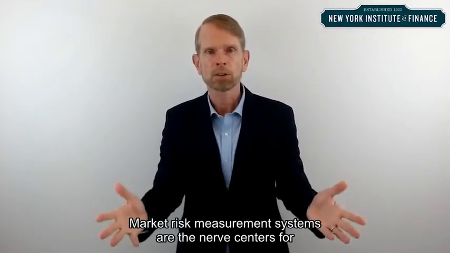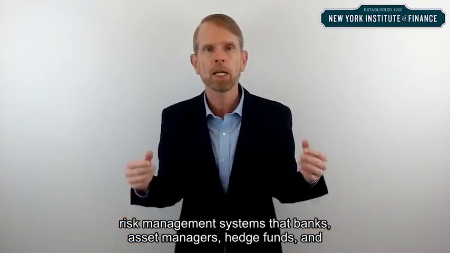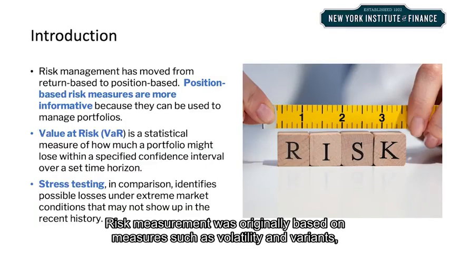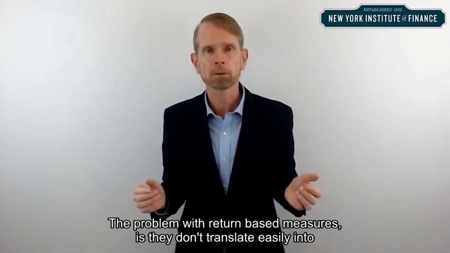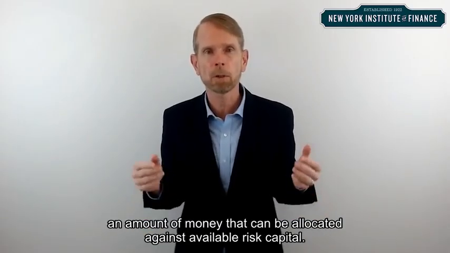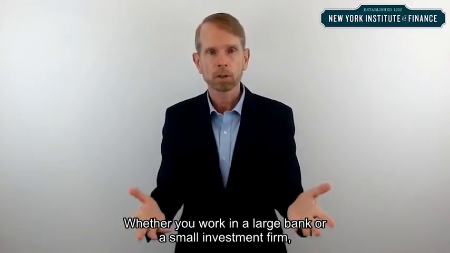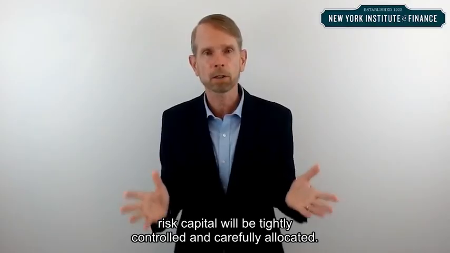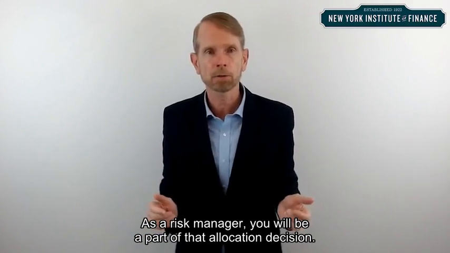Market risk measurement systems are the nerve centers for risk management systems at banks, asset managers, hedge funds, and insurance companies and pension funds. Risk measurement was originally based on measures such as volatility and variance, which are return-based measures. The problem with return-based measures is they don't translate easily into an amount of money that can be allocated against available risk capital. Whether you work in a large bank or a small investment firm, risk capital will be tightly controlled and carefully allocated. As a risk manager, you will be a part of that allocation decision.